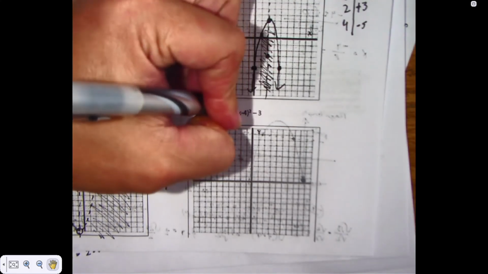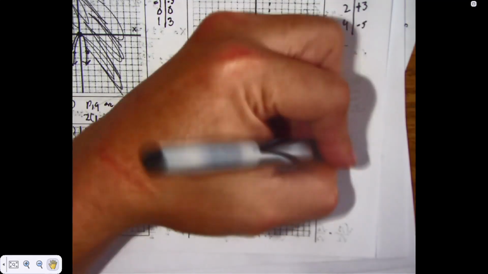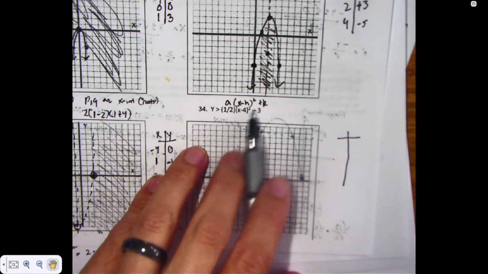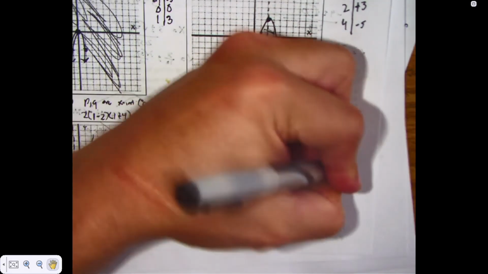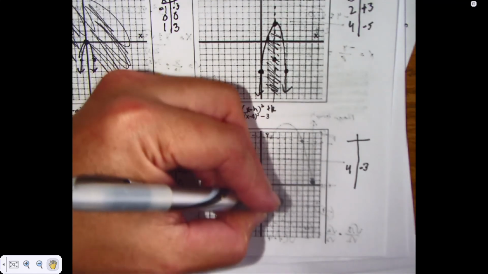34 is in vertex form, which is nice. A times x minus h squared plus k. So I think about my vertex. My vertex is going to be at 4, negative 3. So to the right 4, fall 3. It needs to be an open hole.